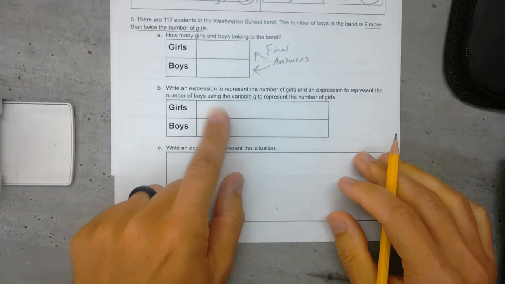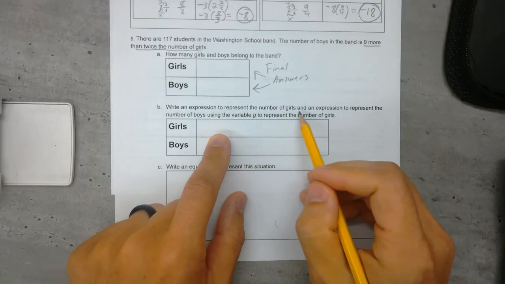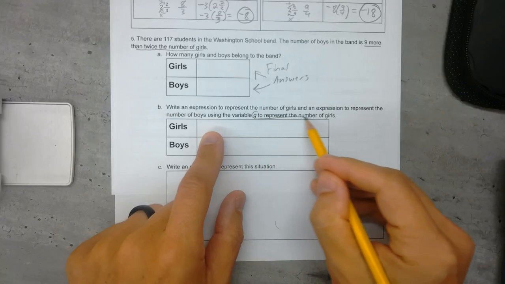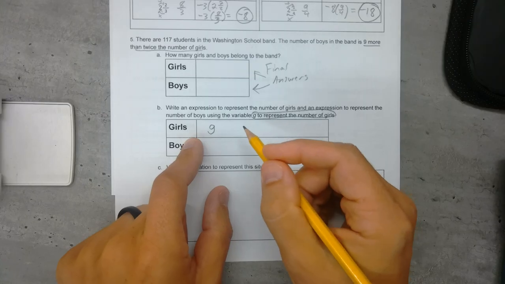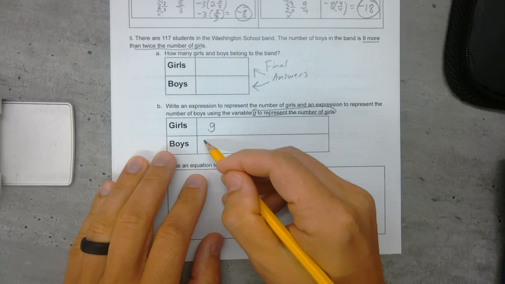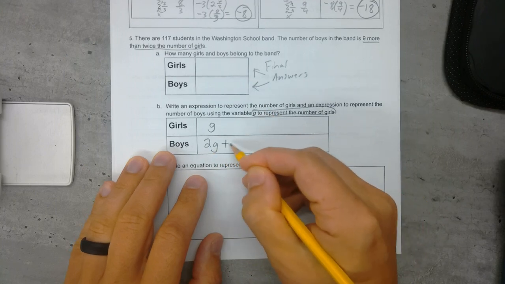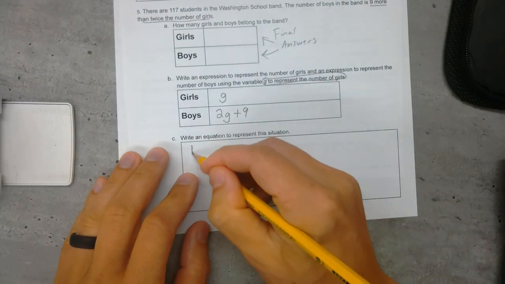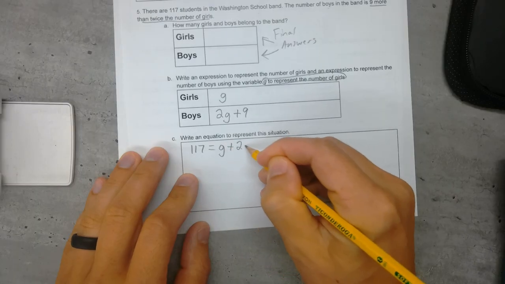Writing our expressions though, we can do this one. So let's go here. It says write an expression to represent the number of girls and an expression to represent the number of boys using the variable g to represent the number of girls. So g represents girls. And then I look up here. The number of boys is 9 more than twice the number of girls. So twice the number of girls, 2g, 9 more, so plus 9. Write my equation. I have 117 total equals the number of girls plus the number of boys.